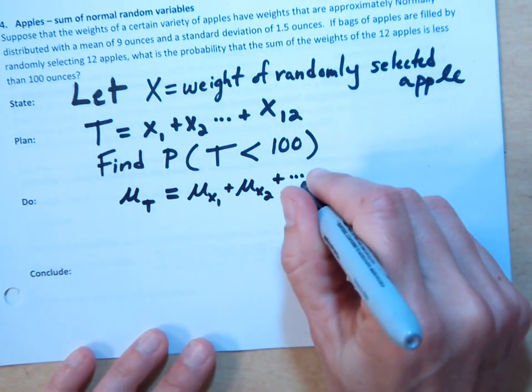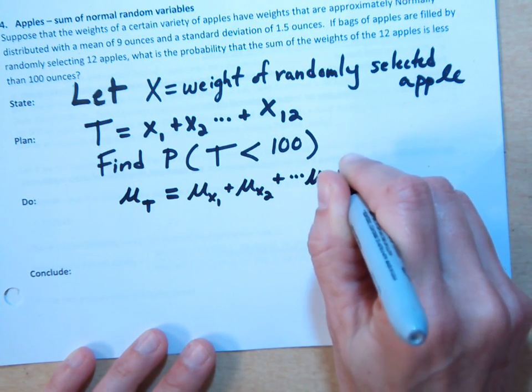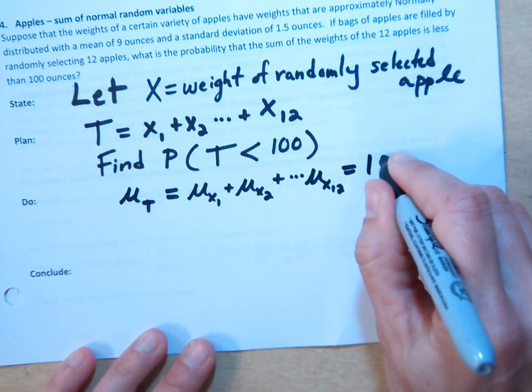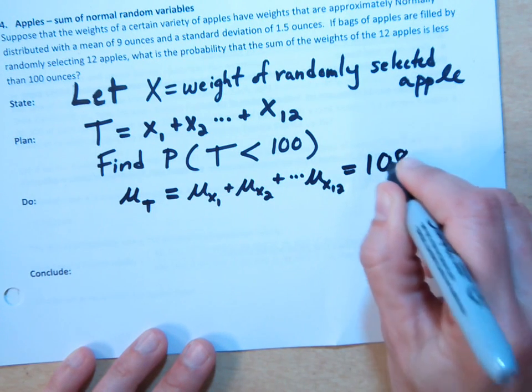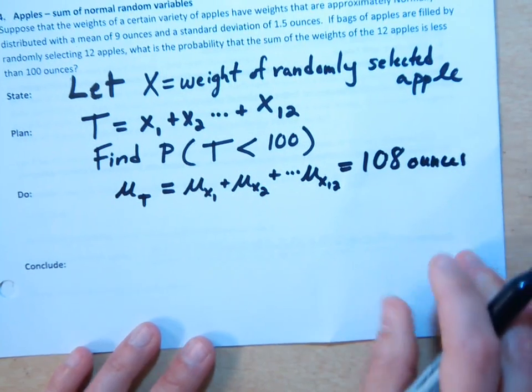Mu sub X for the 12th apple. You would just add up the weight of each apple, so 108 ounces. So that's the mean that we're using.